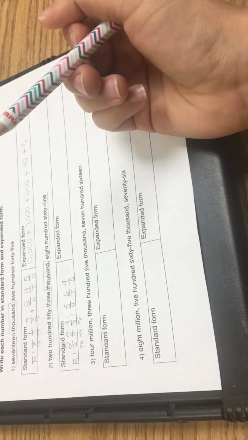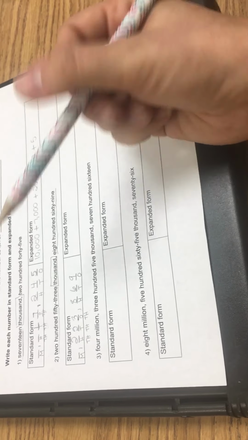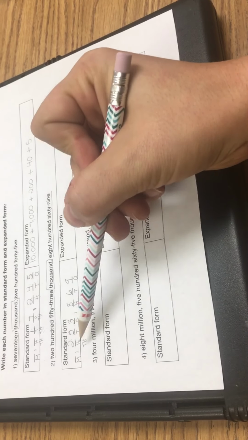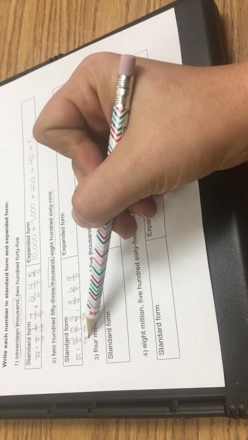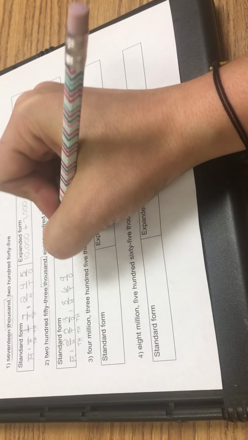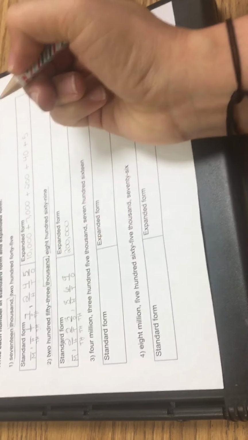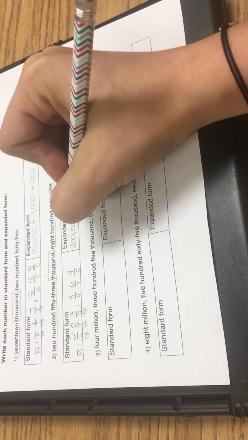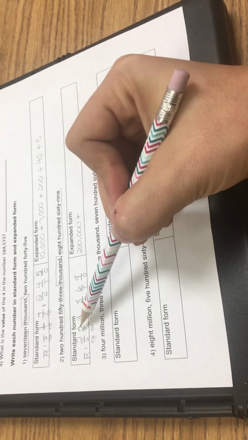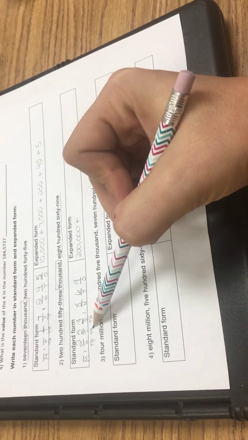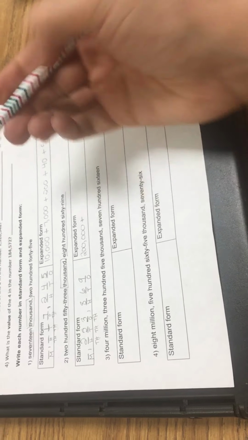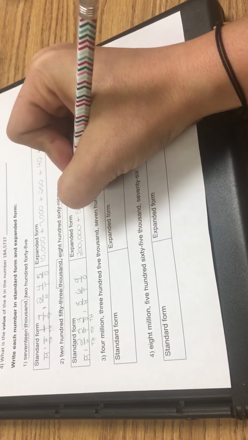it in expanded form. So I want to know how much is each digit. I have 200,000. So how much is that? 200,000. Plus, I have 5 10,000s. Well, how much is 5 10,000s? 50,000.